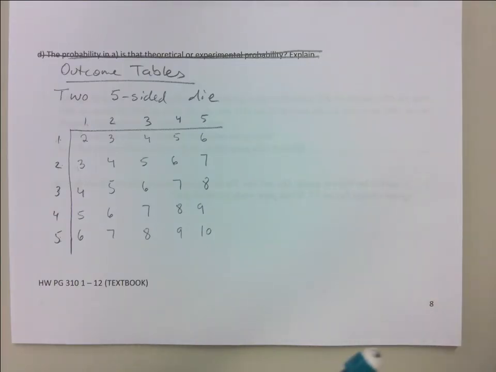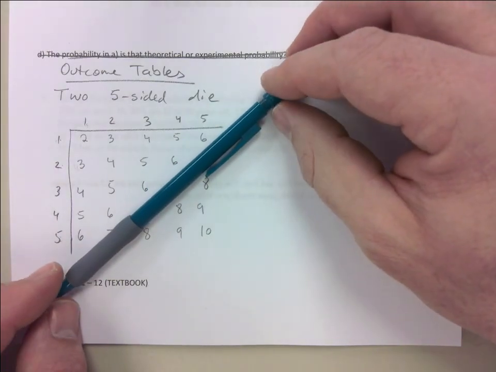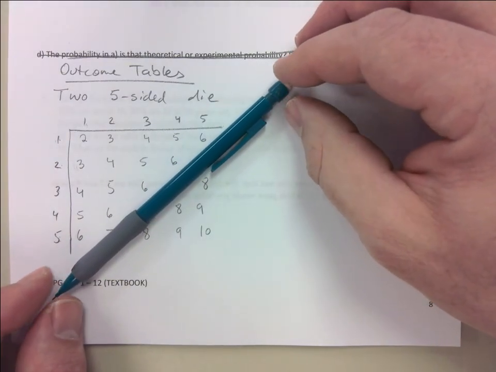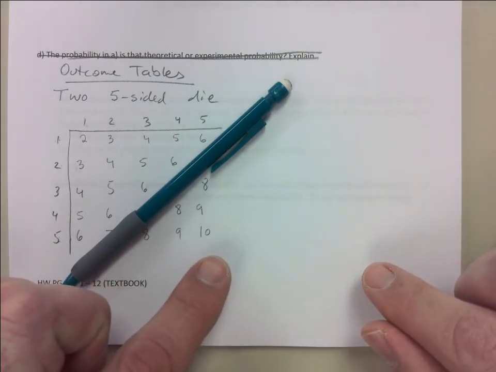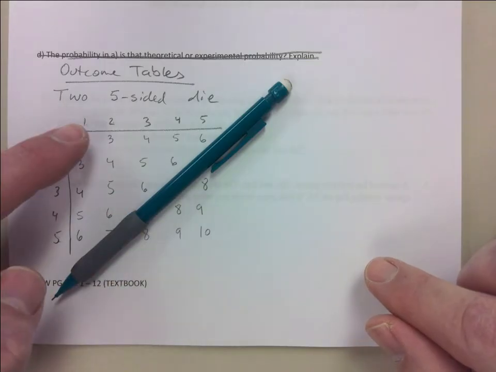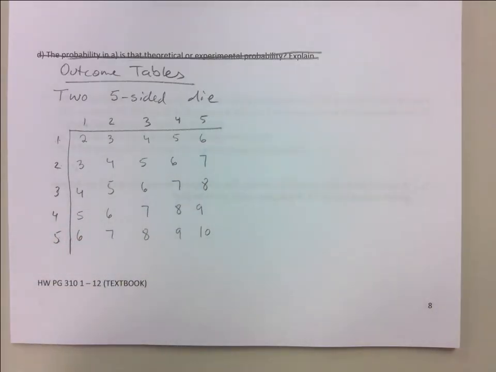So let's look at 7. How many sums are greater than 7? Is it whatever is below or above that line that I just created? If it's below, then it's greater than 7. These are all less than 7, right? So some patterns to notice.